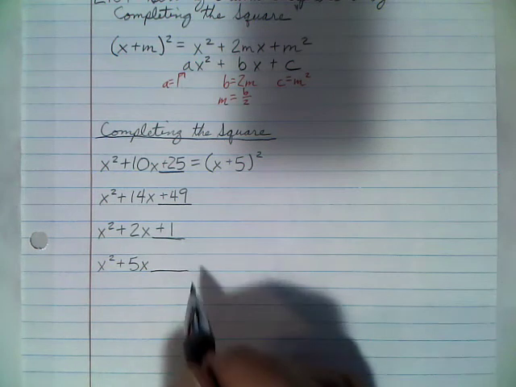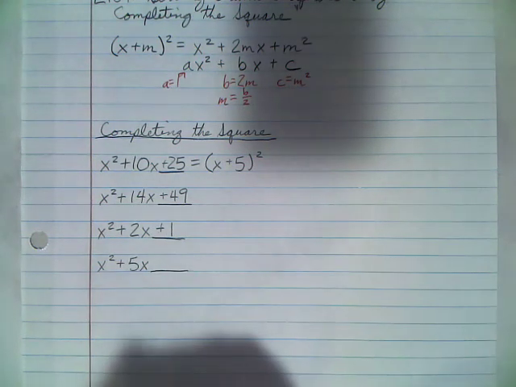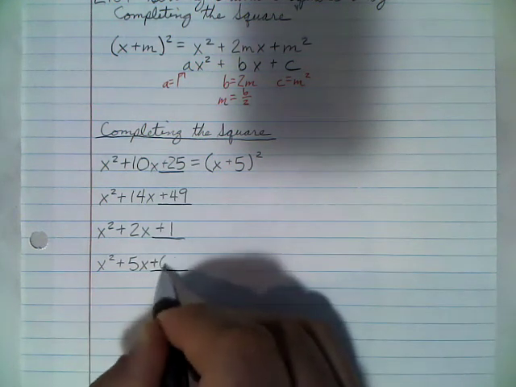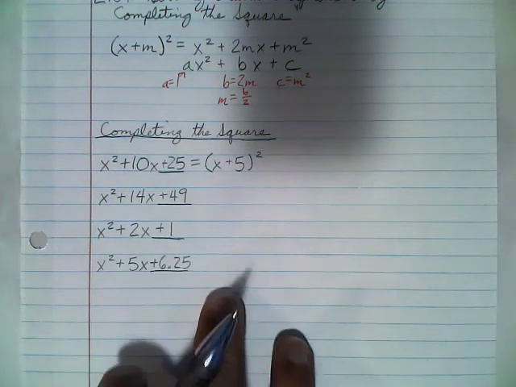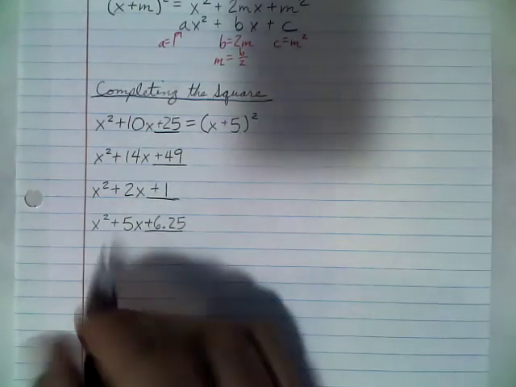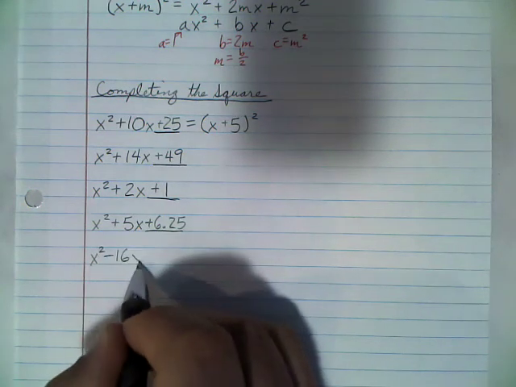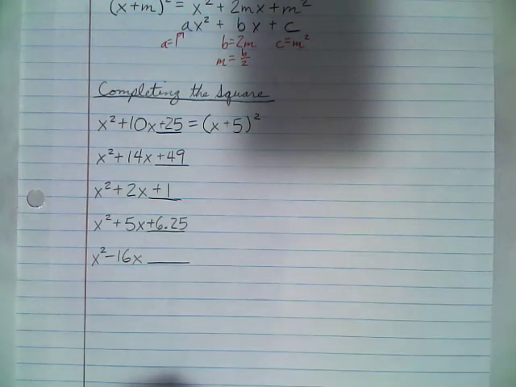Here, if I want to complete the square, we're going to, again, take this number divided by 2. So 5 divided by 2 would be 2.5. And then if we square it, we get 6.25. Let's say I have x squared minus 16x. So if we divide this by 2, a negative 16 divided by 2 would be a negative 8.